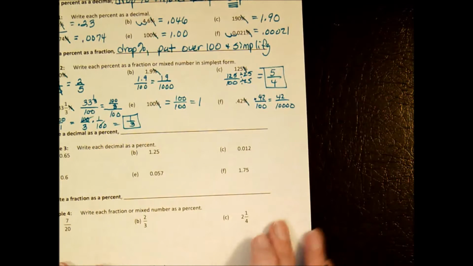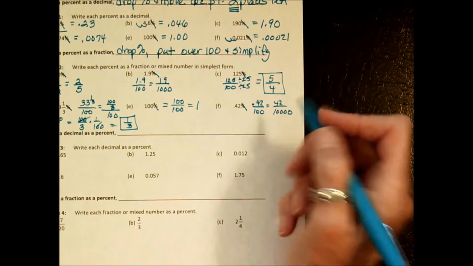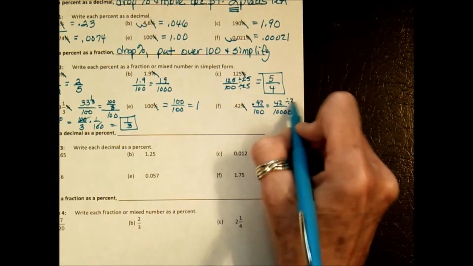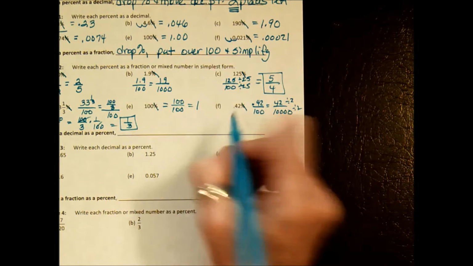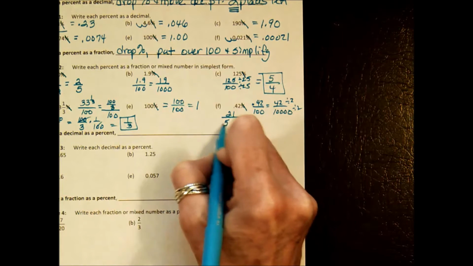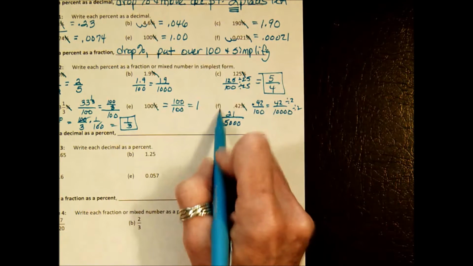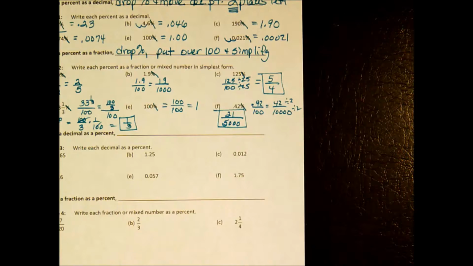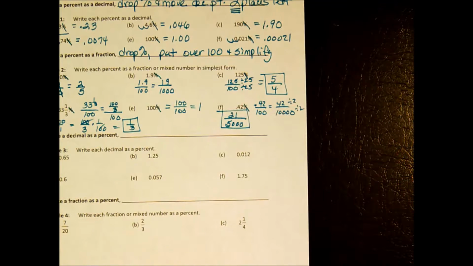Now I got to simplify that. Not knowing what goes in, I'm just going to divide by 2 and see if that's the GCF. That's going to give me 21 over 5,000, and that is in simplest form. So that is how you change a percent to a fraction. Drop it, put it over 100.